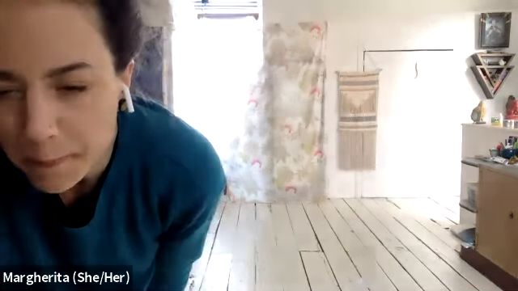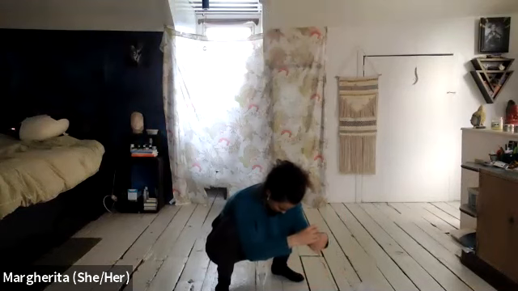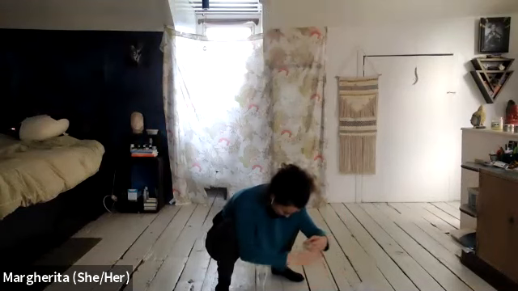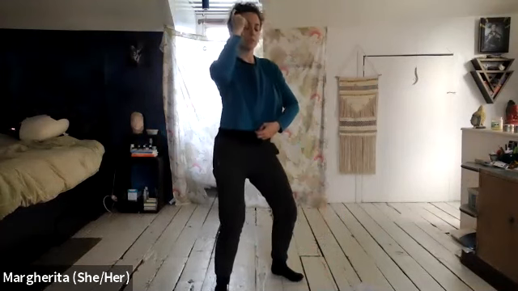Yeah, and for a lot of people, the place where things get a little sketchy is coming up from a squat, when the pelvis wants to lift up. And I invite you to see, it's really hard for me too, if we can travel to the head first.